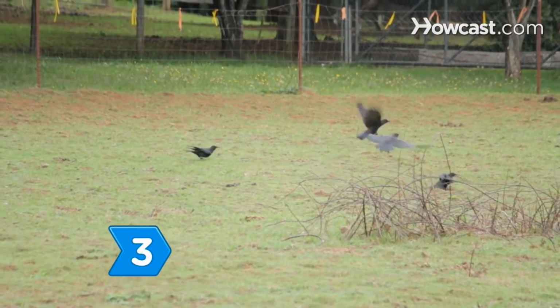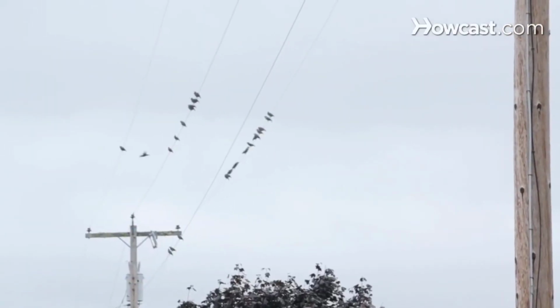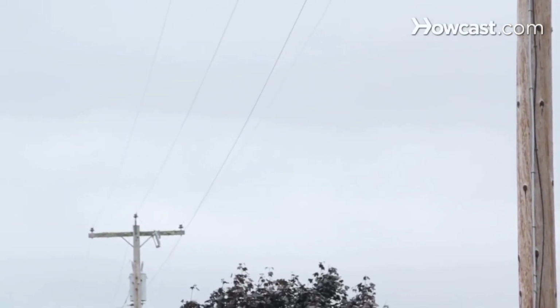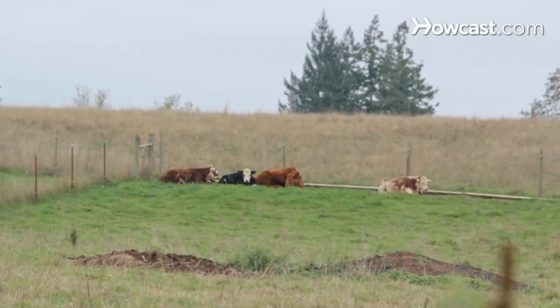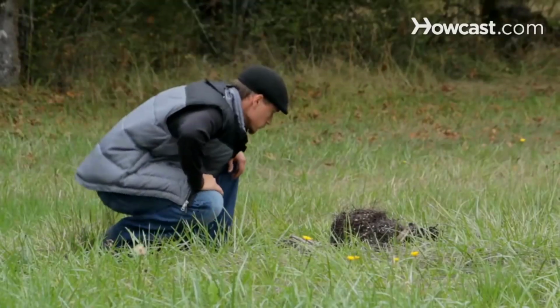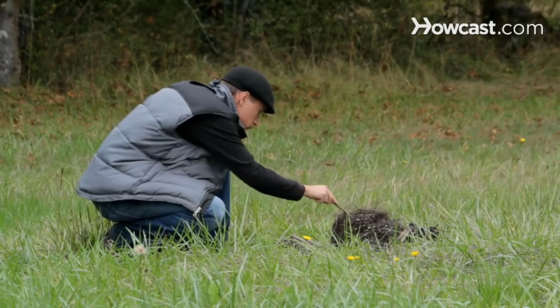Step 3. Watch animals. Birds often take flight when they expect fair weather. Cows like to lie down when a storm is coming, and ants build up their hills just before rain comes.